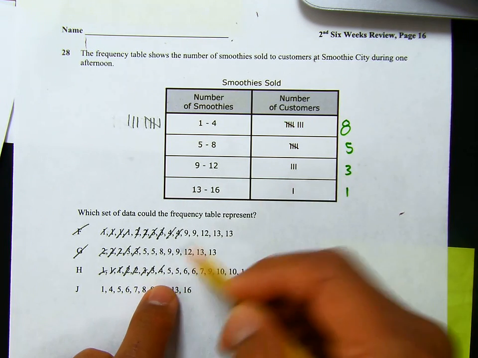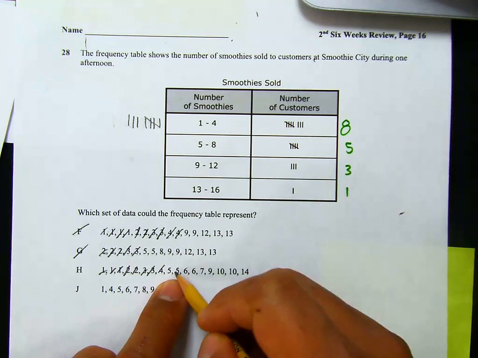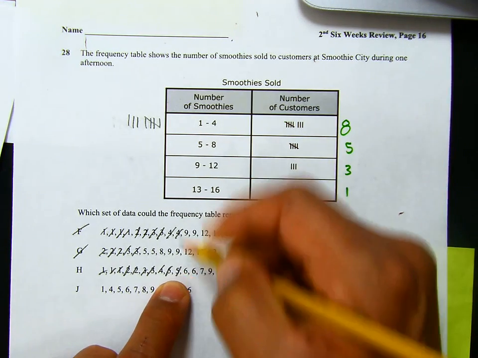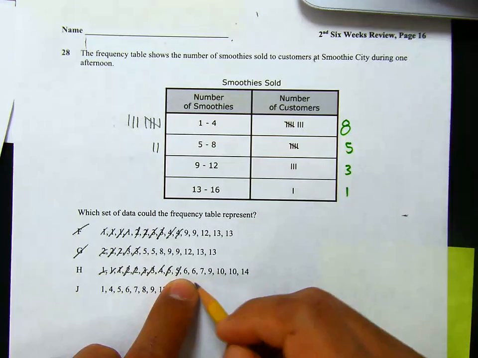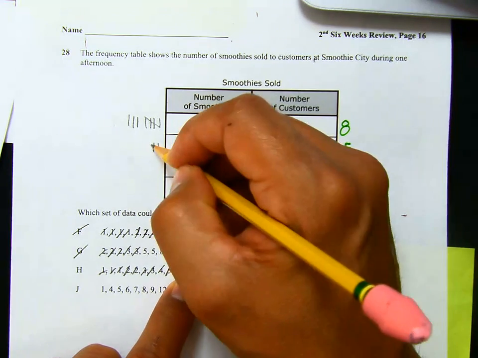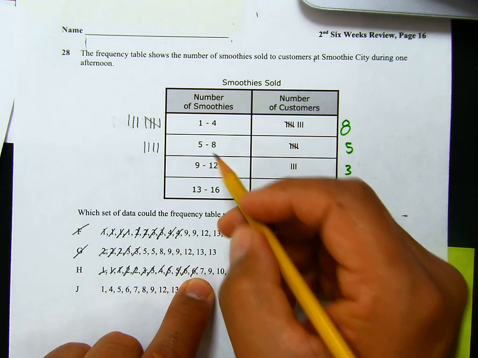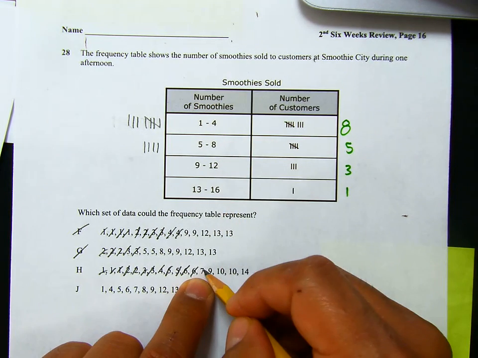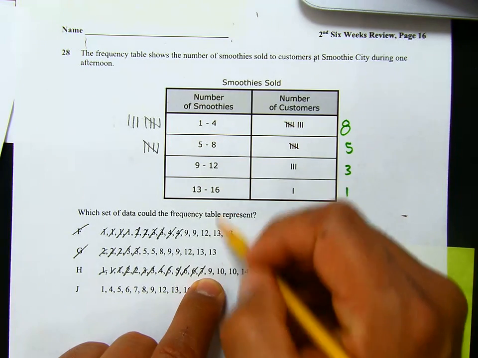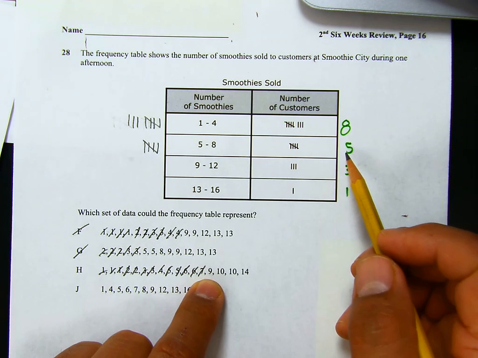That goes with that data. So I need 5 here. So 5 is between 5 and 8. I have 2 5s, so I put 2 tallies. I have 2 6s, that goes between 5 and 8, so I put 2 more tallies. 7 is in that category, so I have 1 more tally. 9 doesn't fit there anymore, so we have 5. So far it's representing our data.